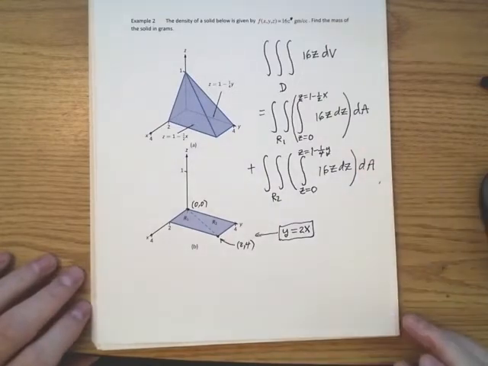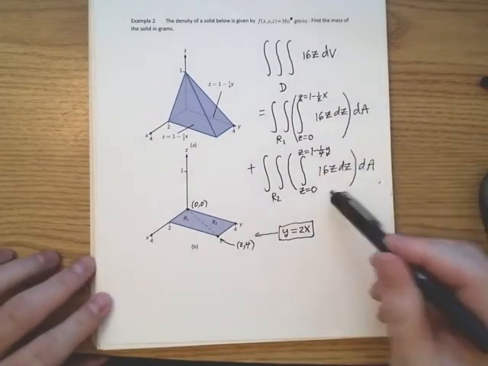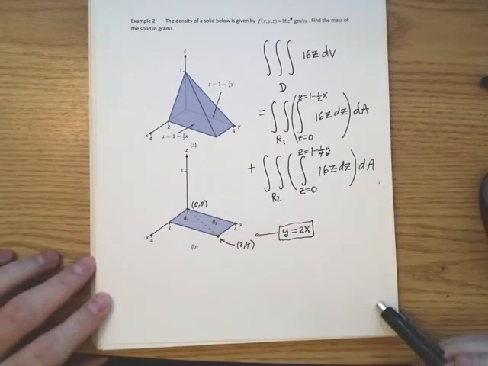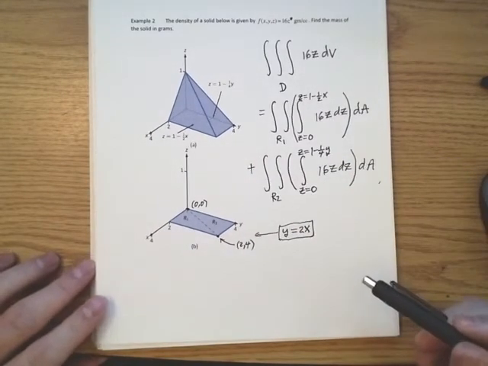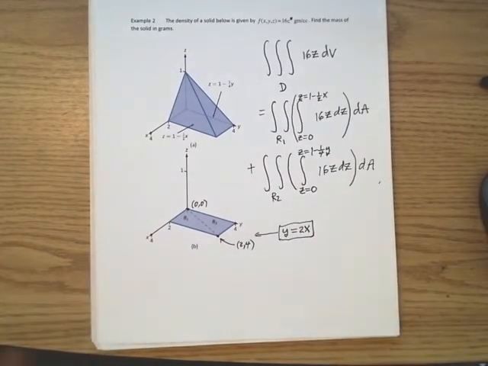Don't try to do too much at once. Now we're going to have to evaluate each of these independently. So I've got two integrals to figure out. Now we need to get the order of integration right, everything like that.